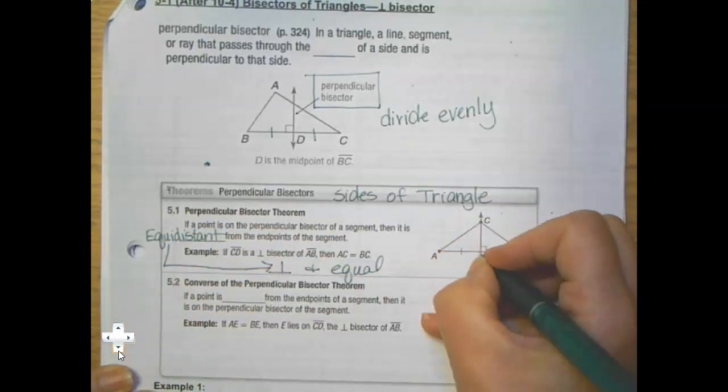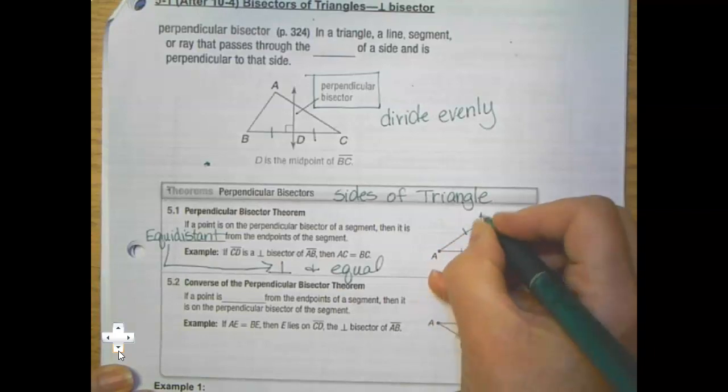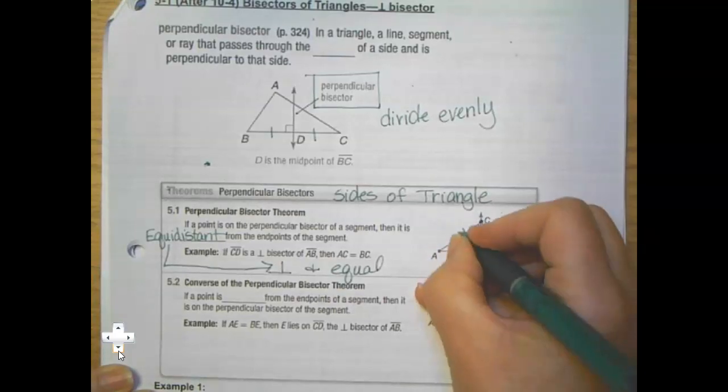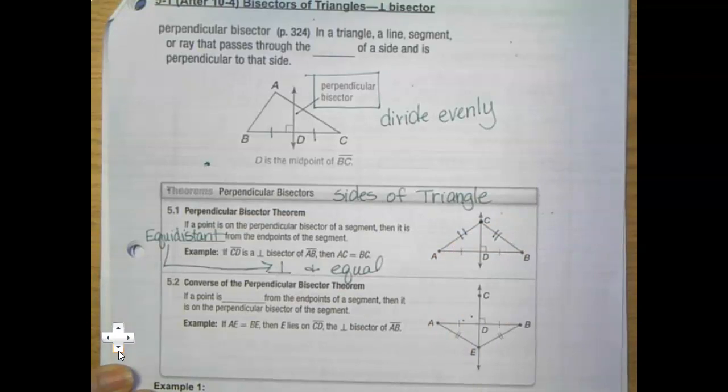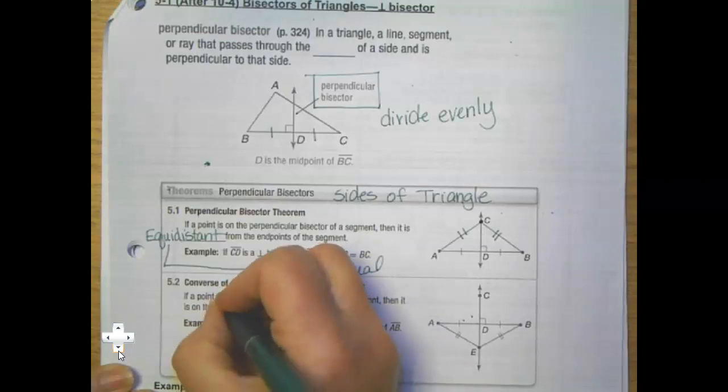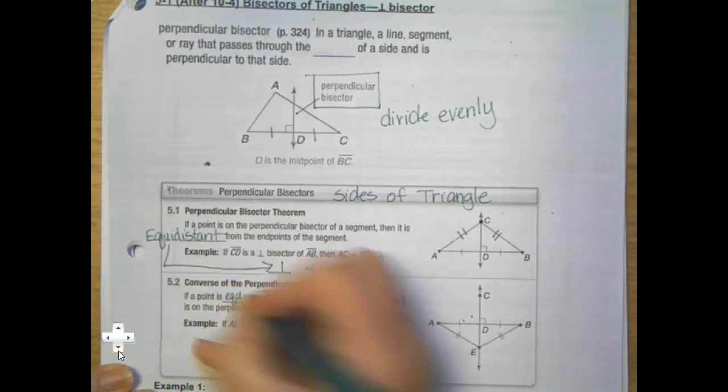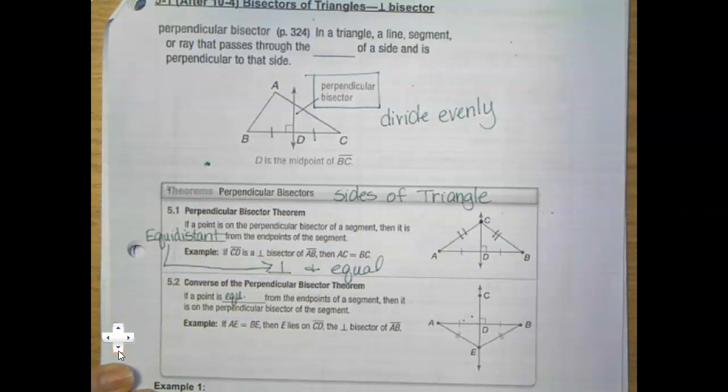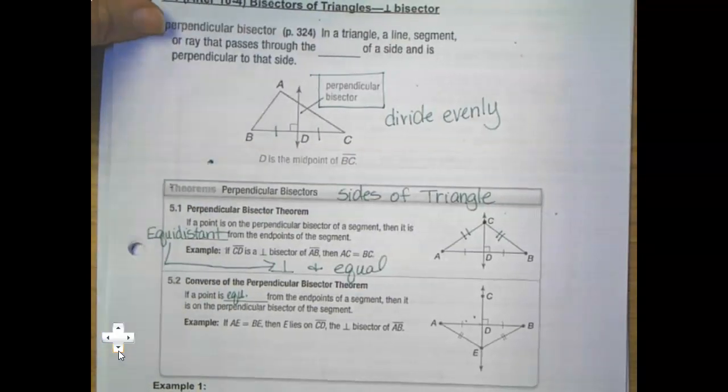So that's saying that these two would be equal, and since it goes through that center here, these two would also be equal. The converse to that: if the point is equidistant from the endpoints of a segment, then it is on the perpendicular bisector of the segment. So it's just basically telling you the same thing, frontwards and backwards.